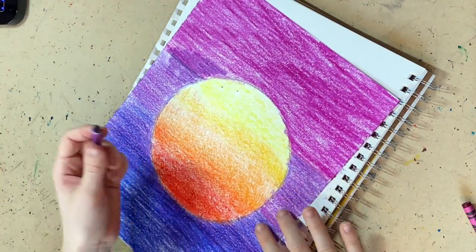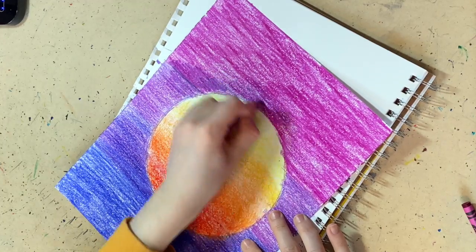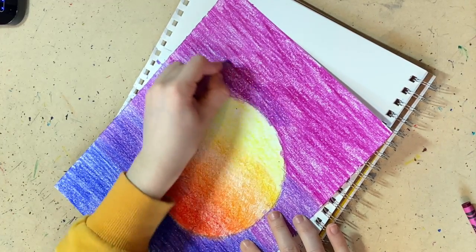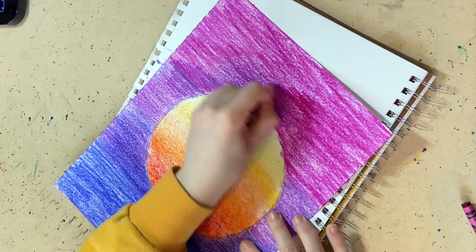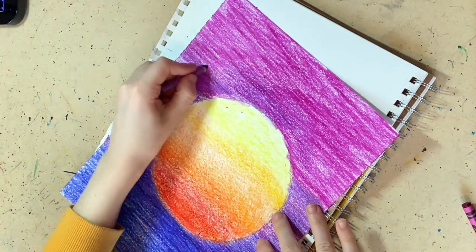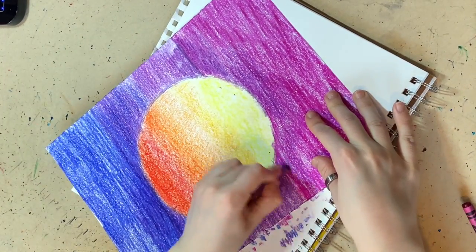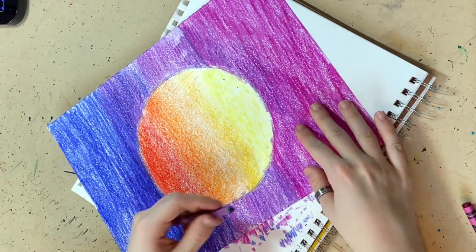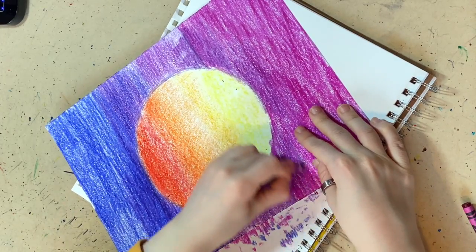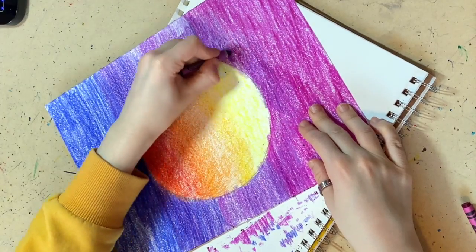I'm going to flip it around. I'm going to take my purple and I'm going to go and color the top. Just the top around. And I'm just taking my purple again and coloring over just the top of the circle.